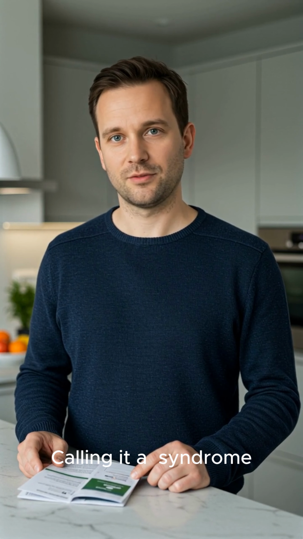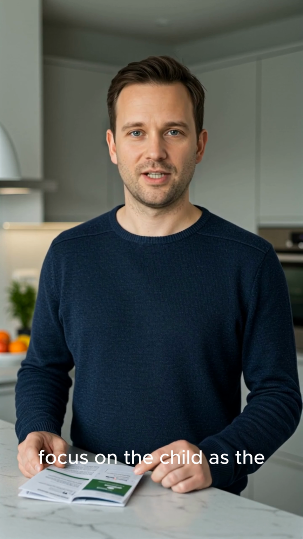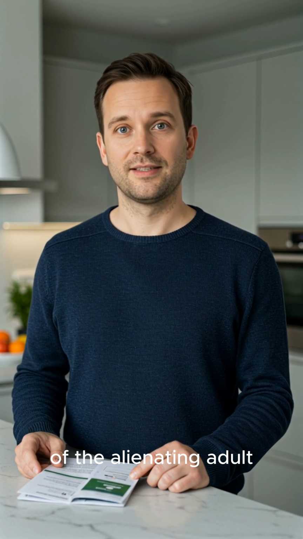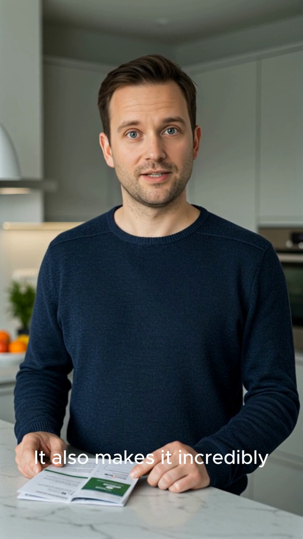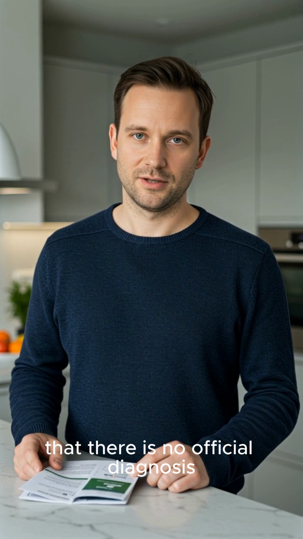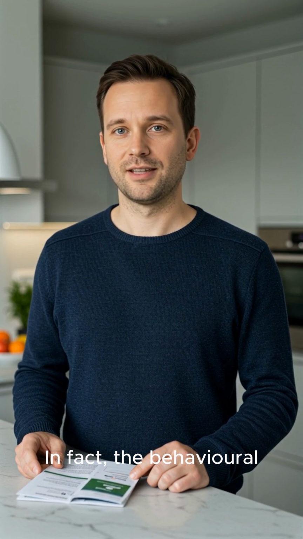Calling it a syndrome medicalizes a complex family problem. It wrongly puts the focus on the child as the one with the disorder, which conveniently hides the responsibility of the alienating adult. It also makes it incredibly easy for critics to deny the problem exists by simply pointing out, correctly, that there is no official diagnosis. But just because it isn't a syndrome doesn't mean it isn't real. In fact, the behavioral patterns are surprisingly consistent.